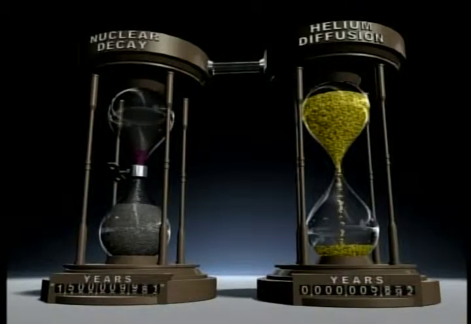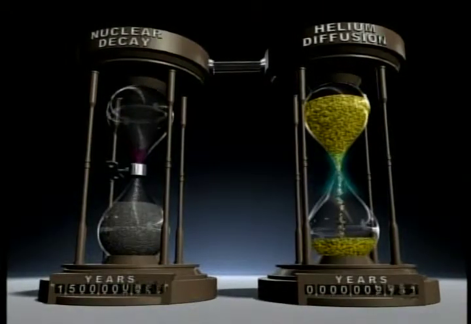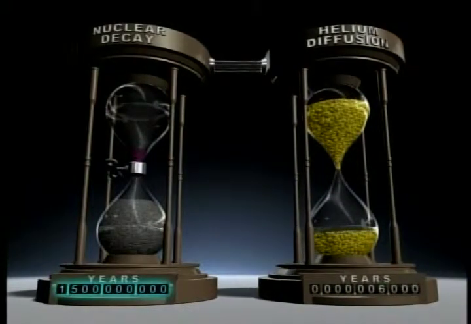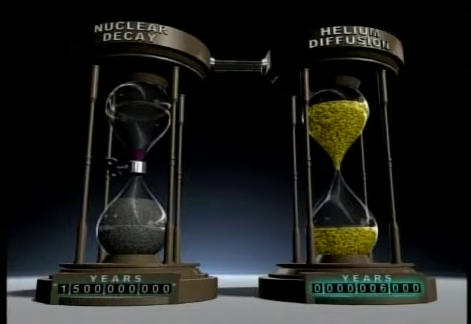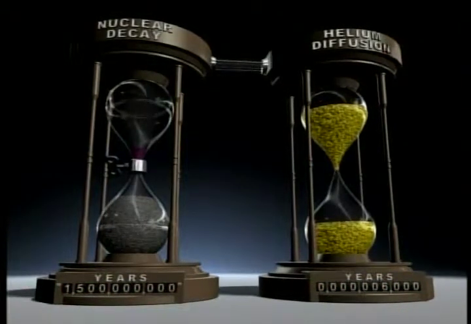Accelerated decay, I have a feeling, is going to become a very pertinent term in the origins debate in the years ahead. I believe you're right. The uranium lead clock gave 1.5 billion years, and the helium clock gives us 6,000 years. So the two clocks were going on at the same time. We've just been looking at the wrong clock.